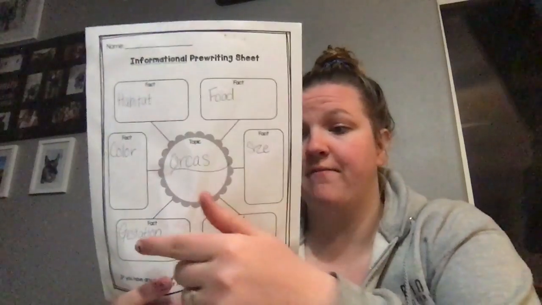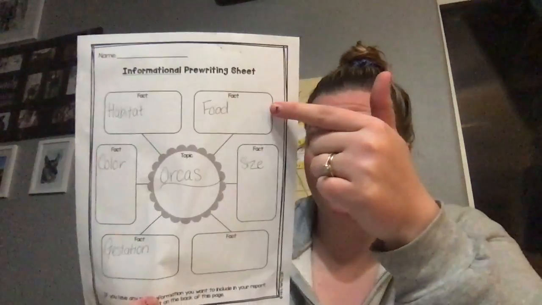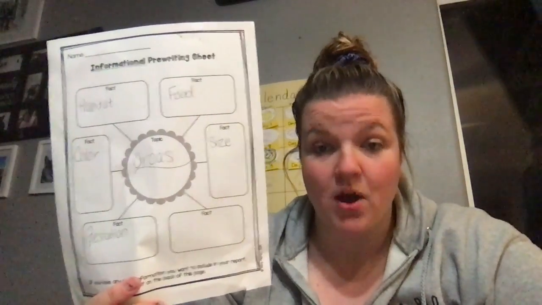Okay, so how many fact bubbles do I have filled out? 1, 2, 3, 4, 5. Which means how many pages do I need? Do I need 6? 8? No, 5. So I'm going to pull them out right now. 1, 2, 3, 4, 5. So now I have my 5 pages.